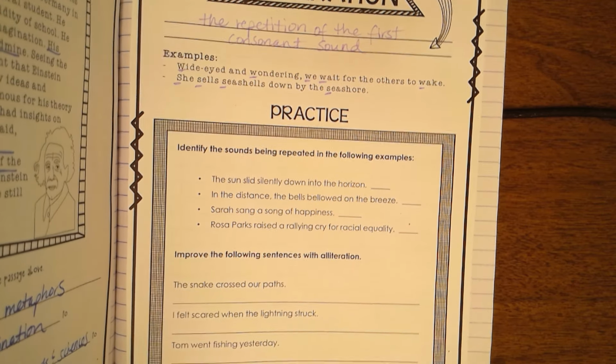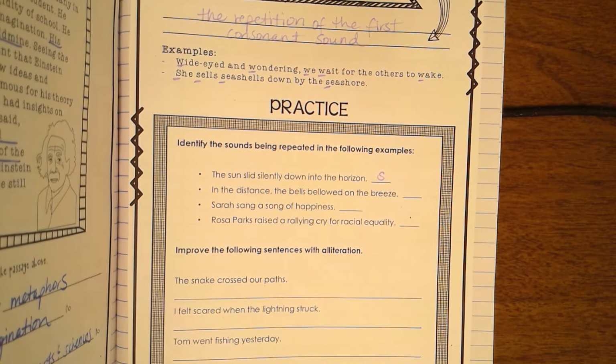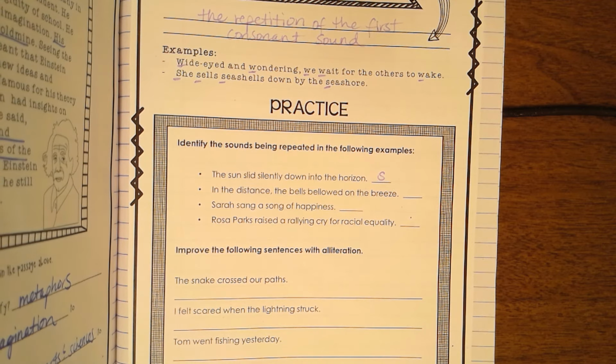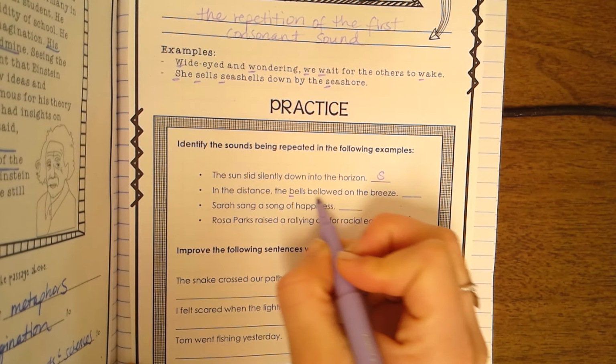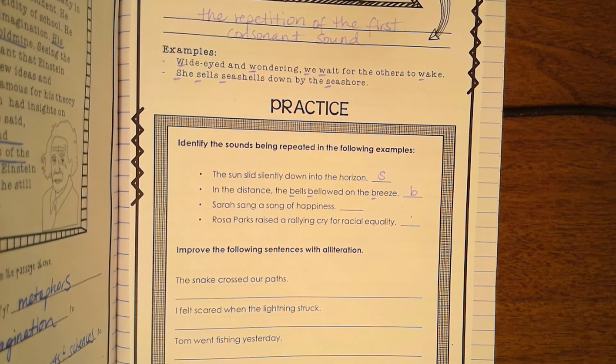And you should have the letter S written down. Okay, S is the consonant that's being repeated, so that's the alliteration. The next one: in the distance, the bells bellowed on the breeze. I see B's, a lot of them, so B would be the letter repeated there as the alliteration.